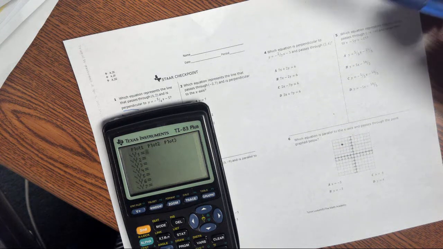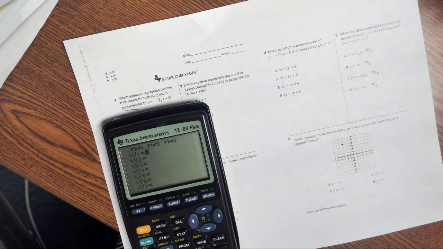Alright, this STAR checkpoint is reviewing parallel and perpendicular. So we're going to get into it, and we'll take some notes as we go. But the main thing I want to focus on is making sure you know how to use your calculator strategies.